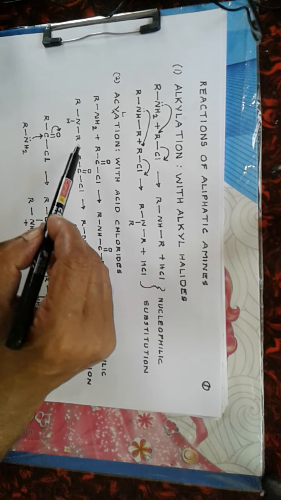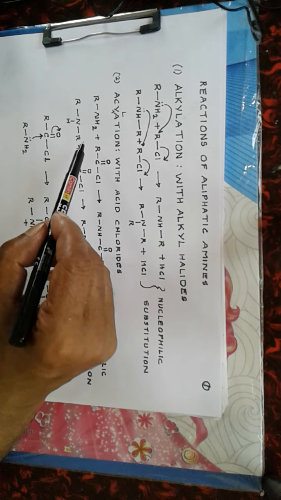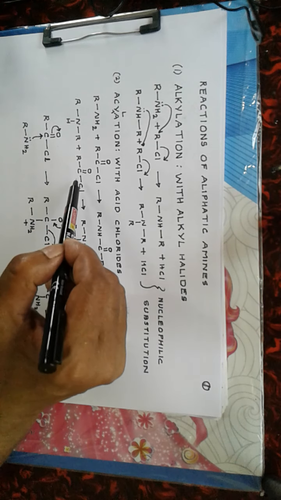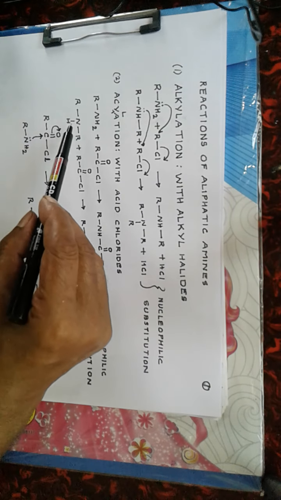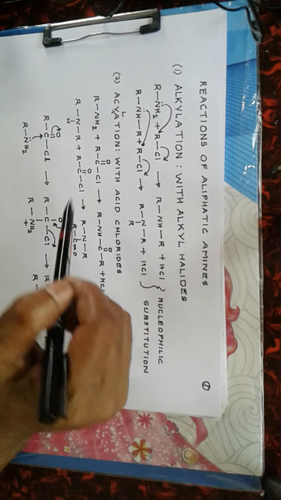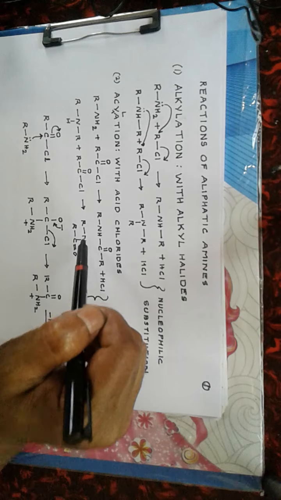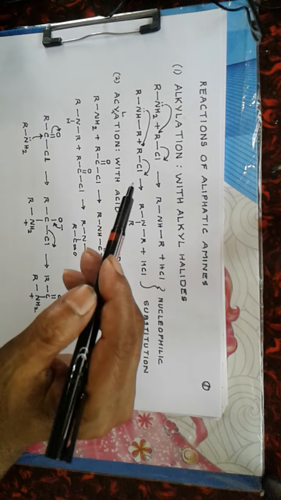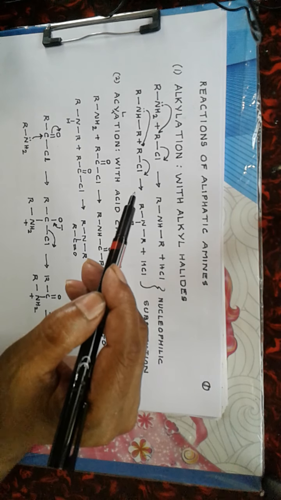A secondary amine also can react with the RCOCl. HCl is removed, and then COR is connected to N. Again, that is a nucleophilic substitution reaction.